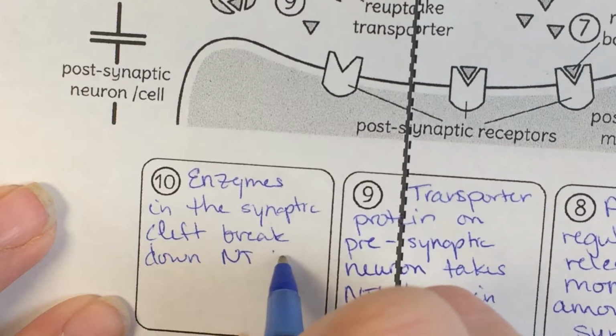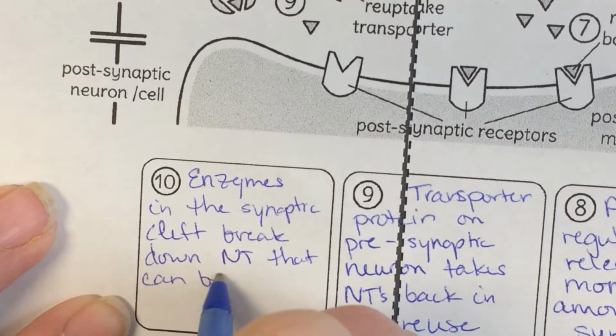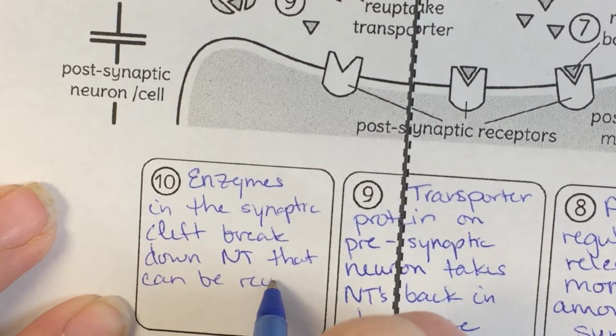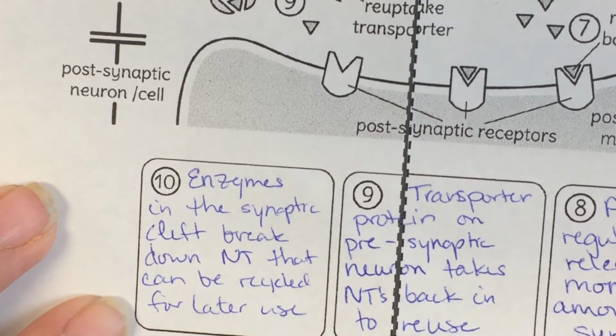Break down neurotransmitters that can be recycled for later use. So you just get the raw parts, and it'll put it back into the synapse, and then we can use those again later.